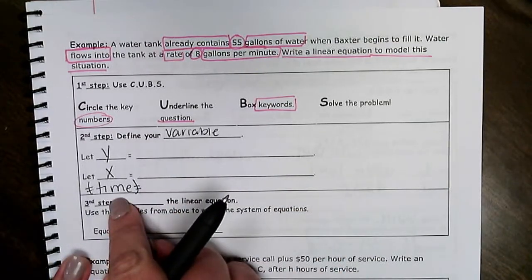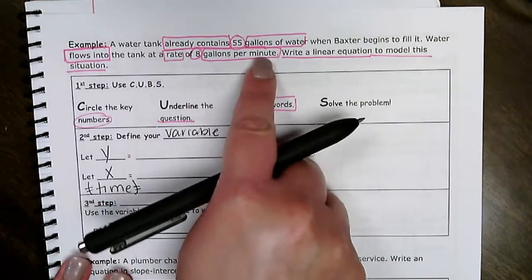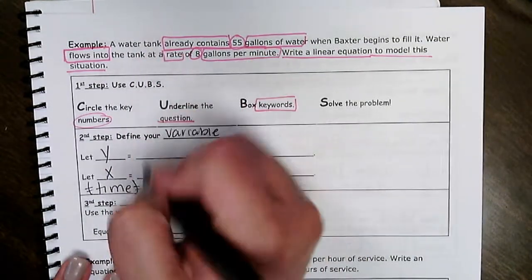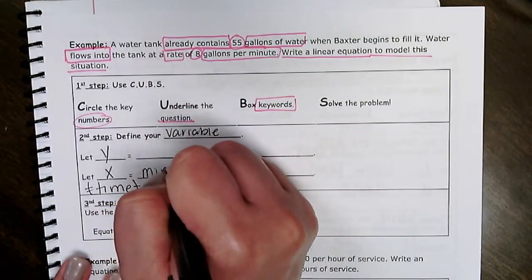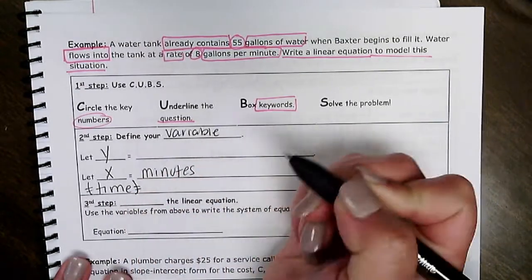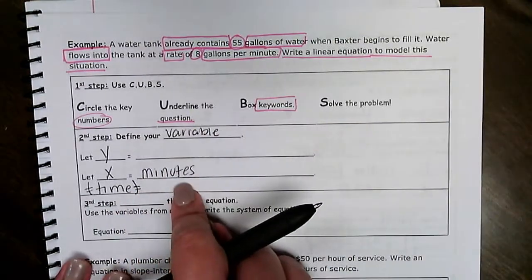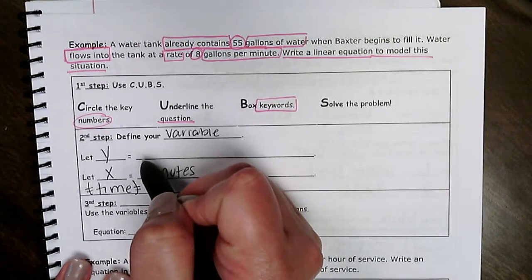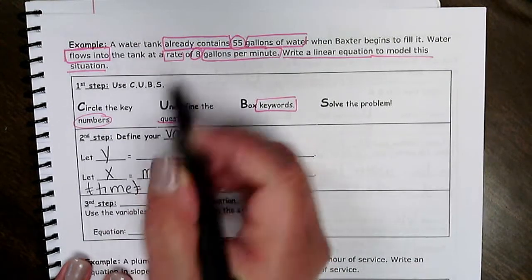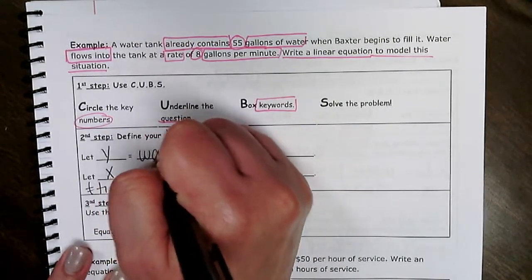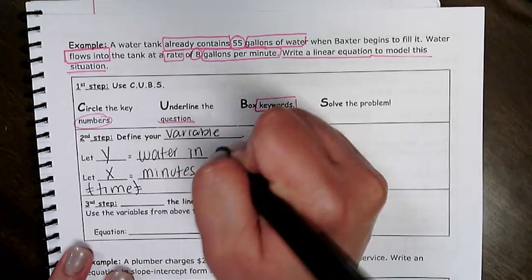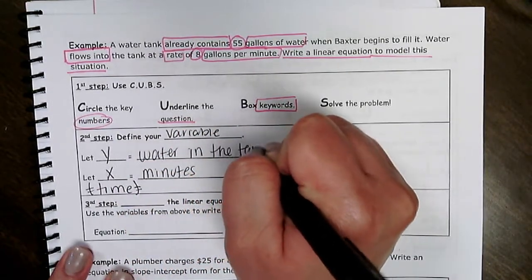The time that we're talking about here is minutes. Earlier we were talking about hours, now we're talking about minutes. And then y is how much water we have. So water in the tank.